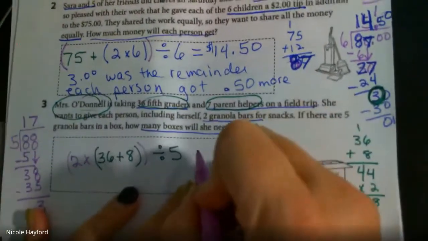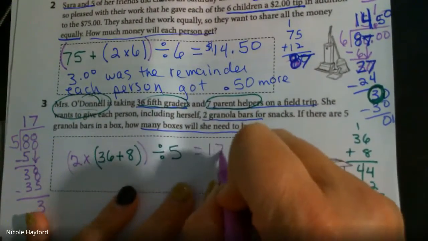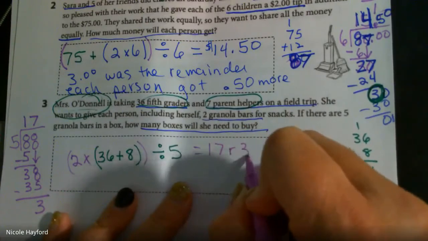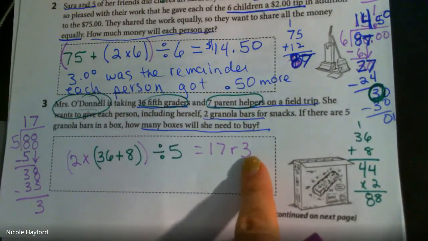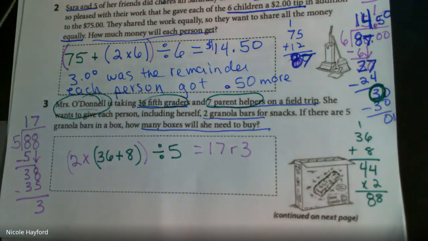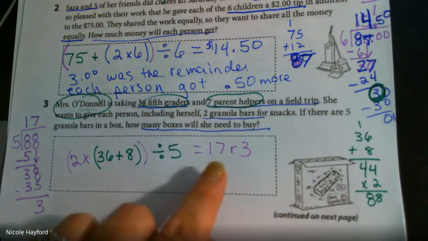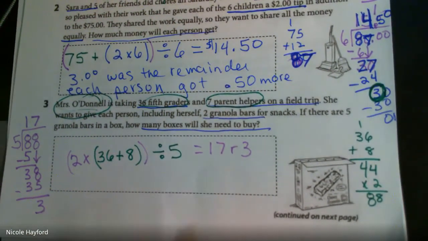Okay, so this equals 17 remainder 3, right? But this also means that 3 people only get 1 granola bar instead of 2. So how many boxes are we going to buy? 17 boxes or 18 boxes? Put it in the chat.